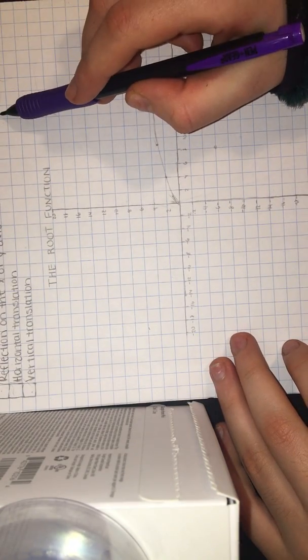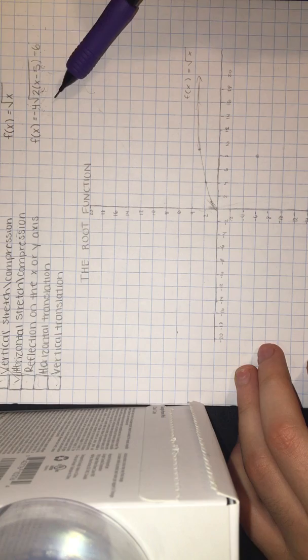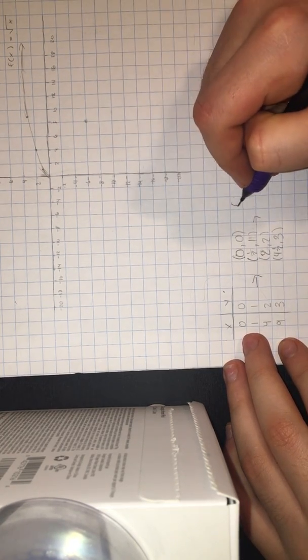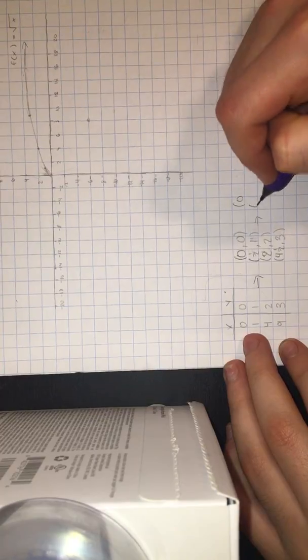Over here, outside of the bracket, there's a 4. This means that there is a vertical stretch since it is more than 1. It's a vertical stretch by a factor of 4. So next I'm going to multiply all my y coordinates by a factor of 4. So all my x are going to stay the same.